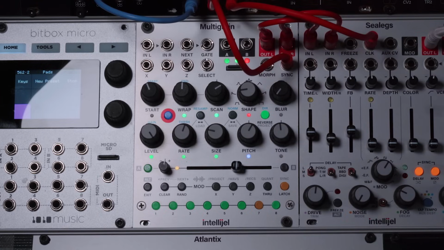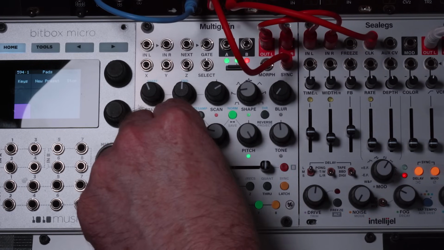You can also quantize the pitch of the grain playback to a custom scale, meaning Multigrain can generate harmonically coherent clusters of grains with its built-in random control.